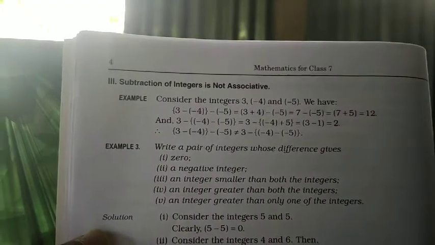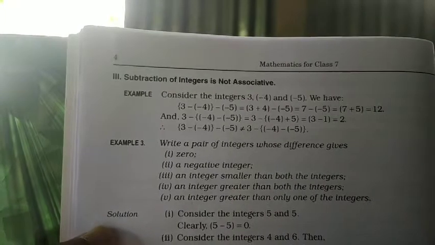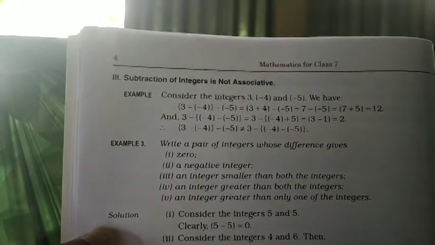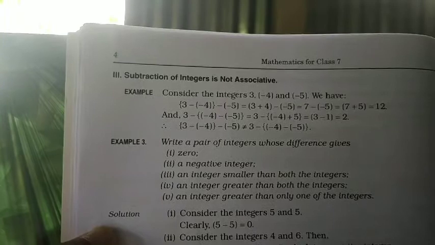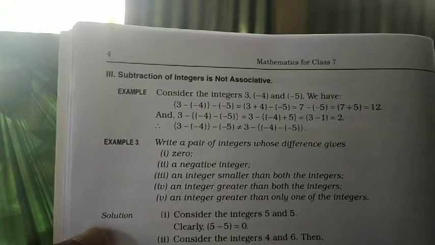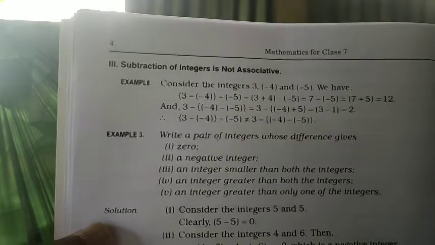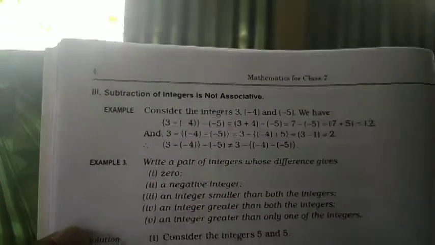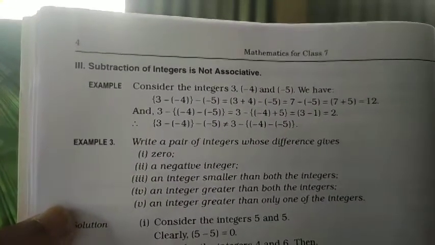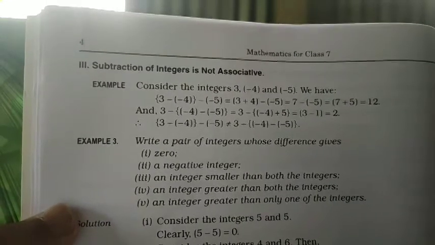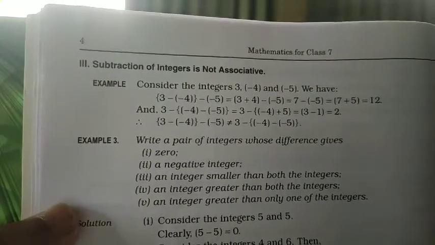Subtraction of integers is not associative. Now if there are three numbers, for example 3, minus 4 and minus 5, let us say we subtract 3 and minus 4 first. As we see in the book example, 3 minus minus 4 gives minus and minus.